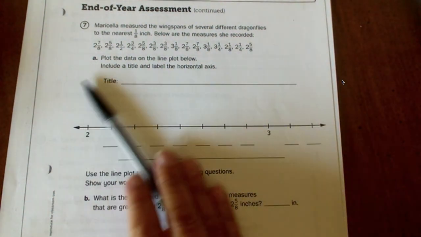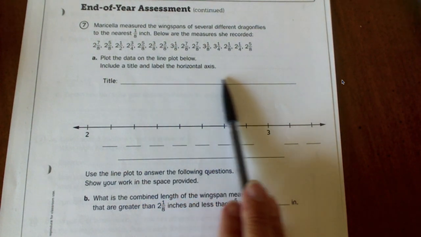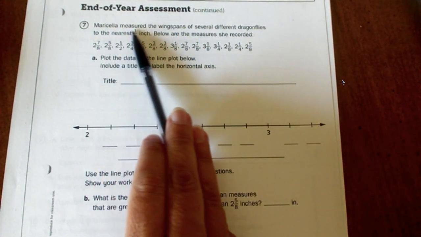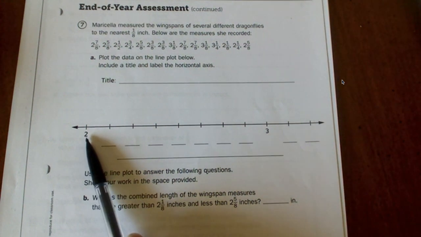All right, so here is your line plot. We spent a couple weeks on line plots. What would your title be? Maricela measured the wingspans of dragonflies to the nearest 8th inch. So you would write, here's 2.